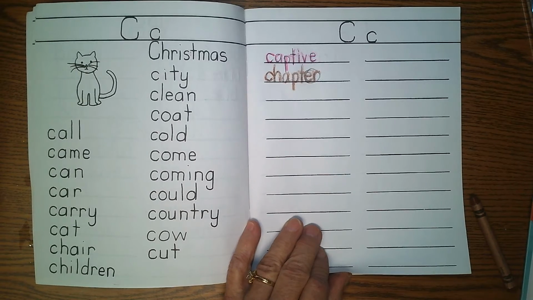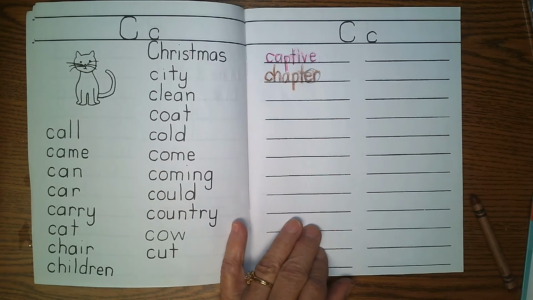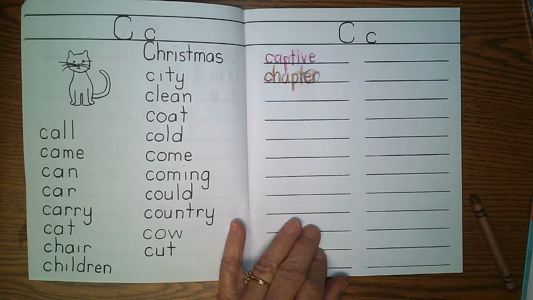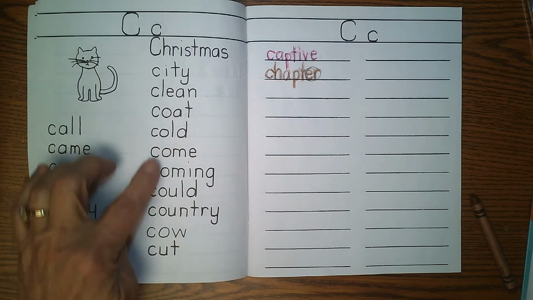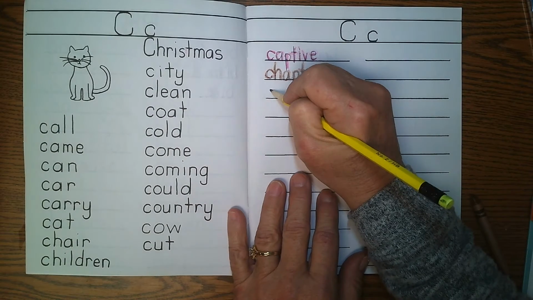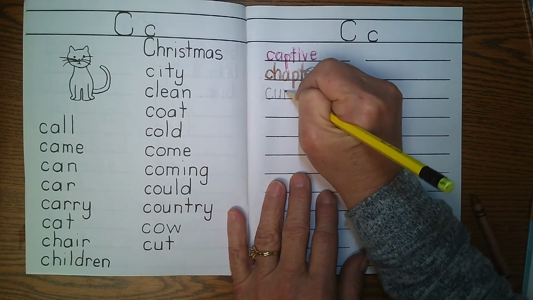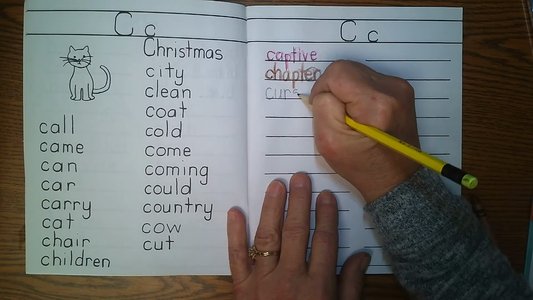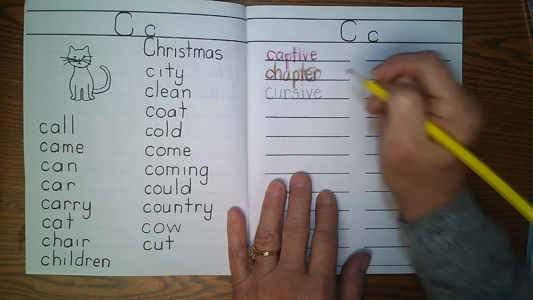Okay, the next word is the word cursive. Cursive. When you're in third grade, you'll learn how to write cursive. Now, looking over here, there's no word cursive, so C-U-R-S-I-V-E.